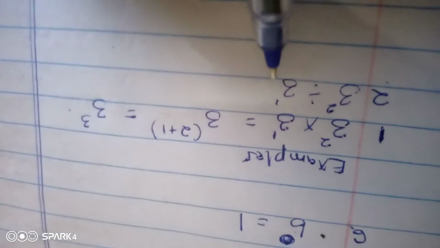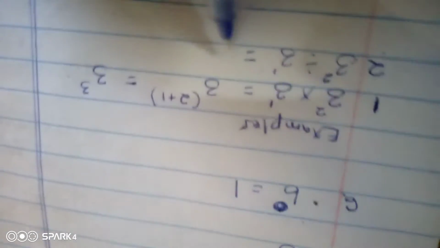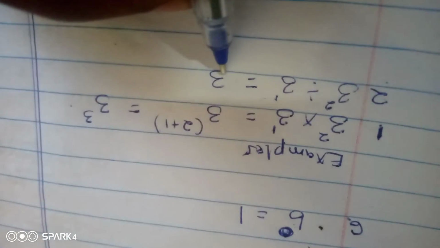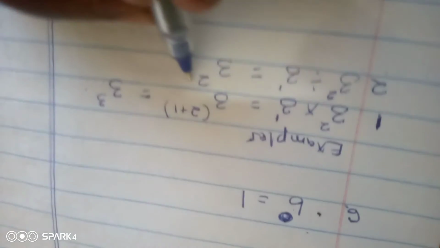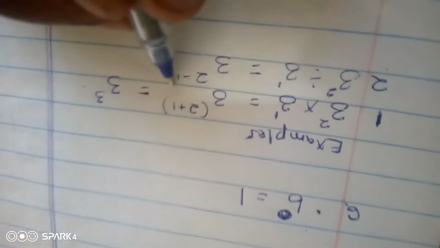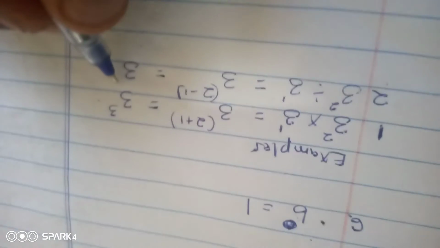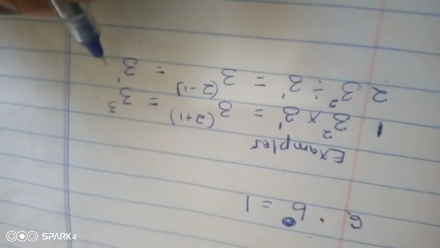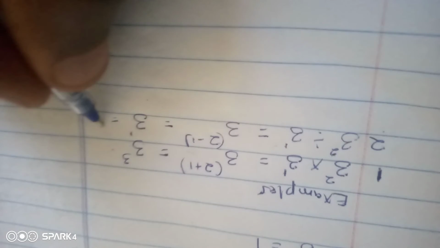So let's come back here and say this one is the same as 3 raised to 2 minus 1. So it's just the same as 3 raised to 1, which is the same as 3.